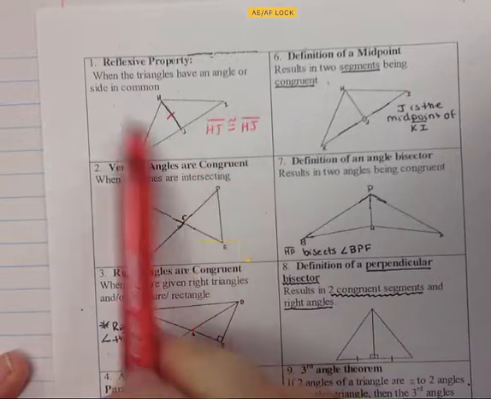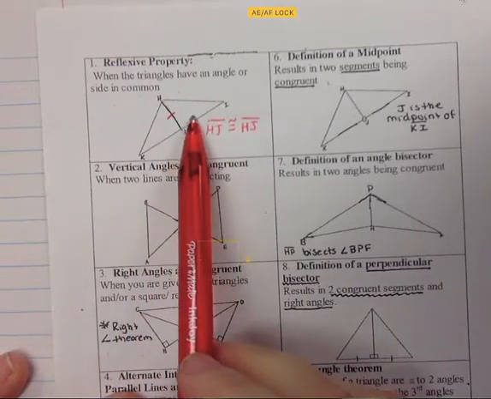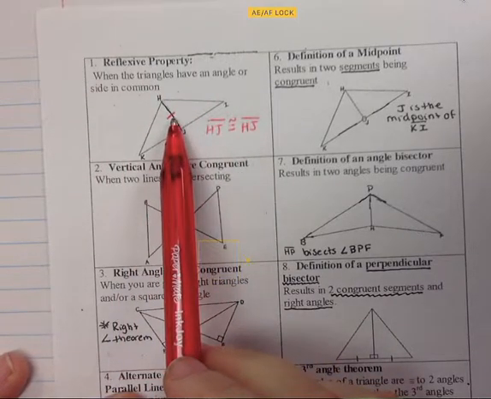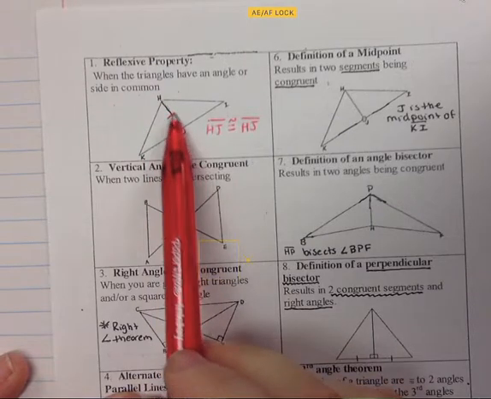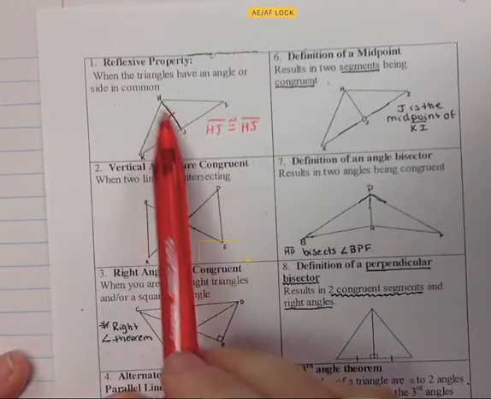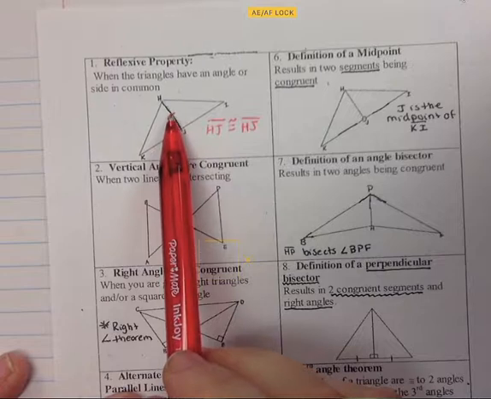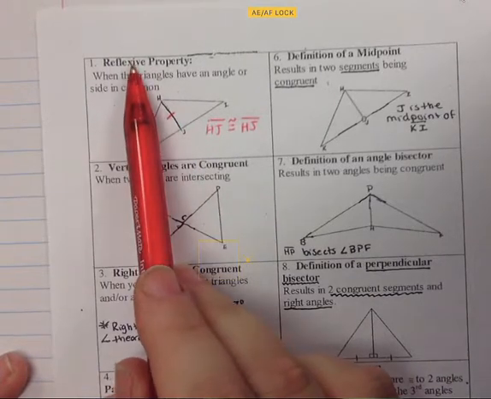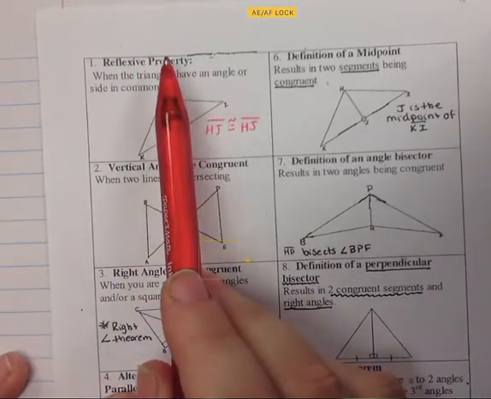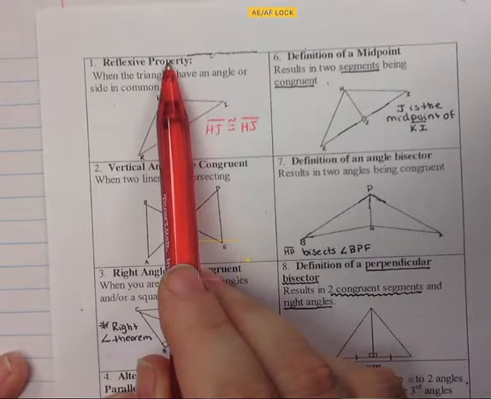This is used a lot whenever you see triangles attached to each other like this, especially if they share the entire side and there are no gaps. You can automatically mark those congruent because of the reflexive property. It's a property, so it has to be true.